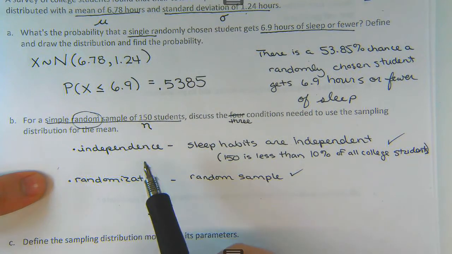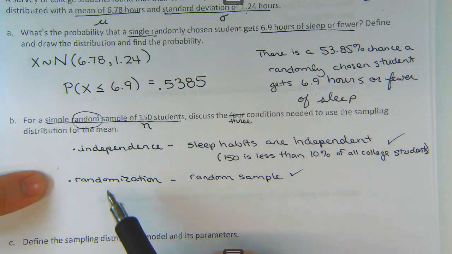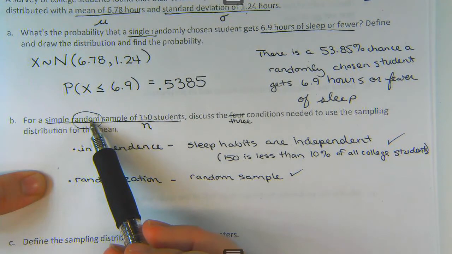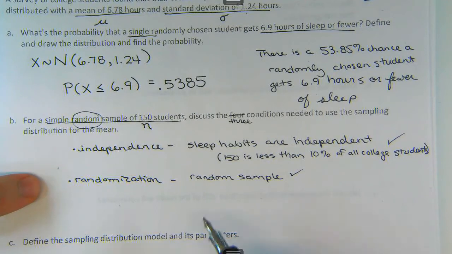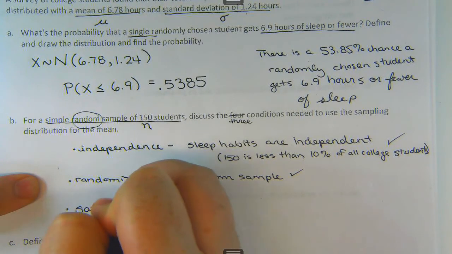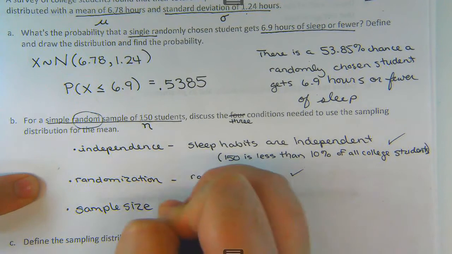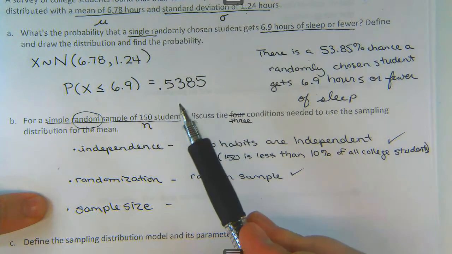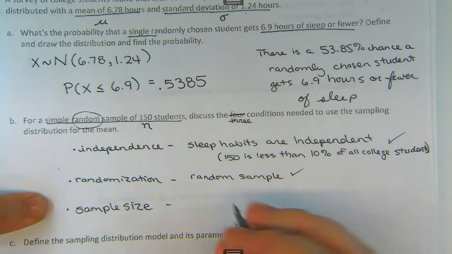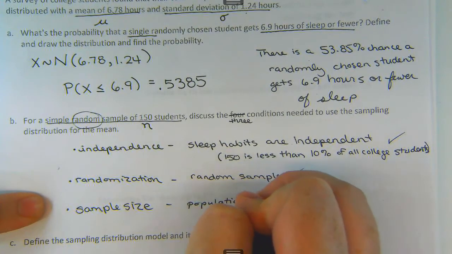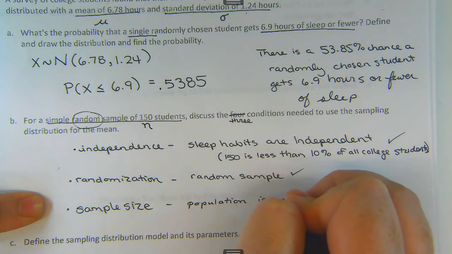Only if there's wording that clearly makes it not random would we avoid it, but we're going to assume randomization for most of these. And then we need to check our sample size, where our population data is normally distributed. So if our population is normal, we really don't need to check the sample size itself. It's already met.